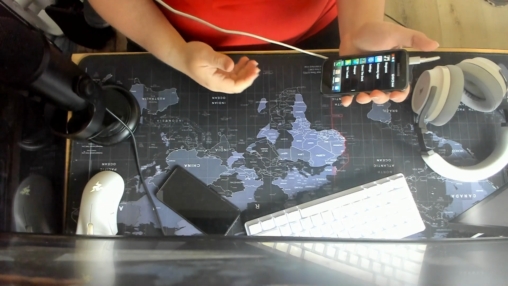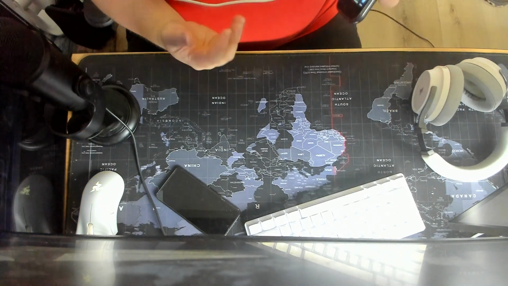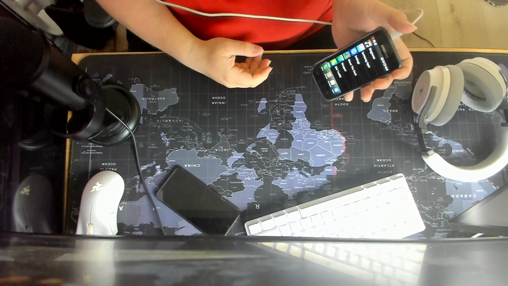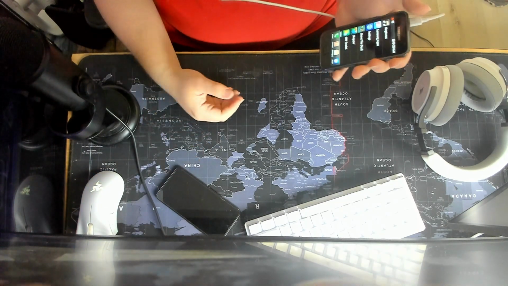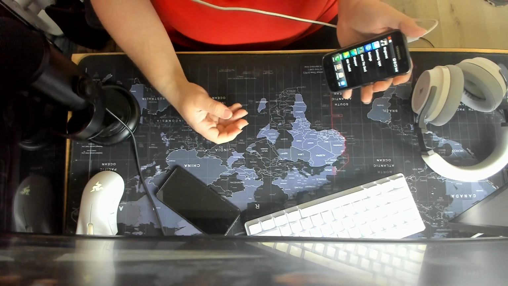And we can even see that the application menu used to be just a list, but in the next version of the phone, it was completely different.